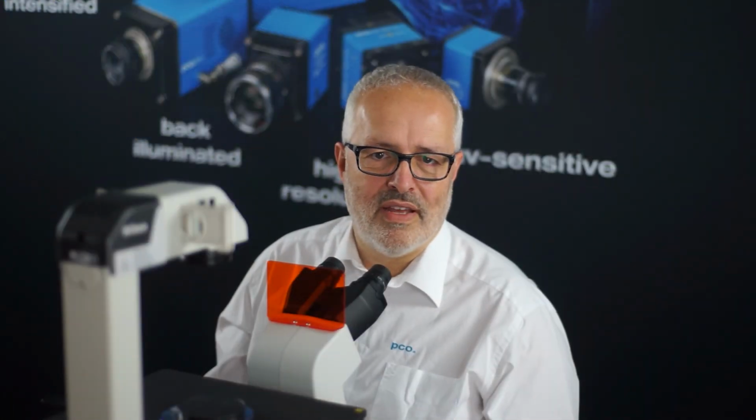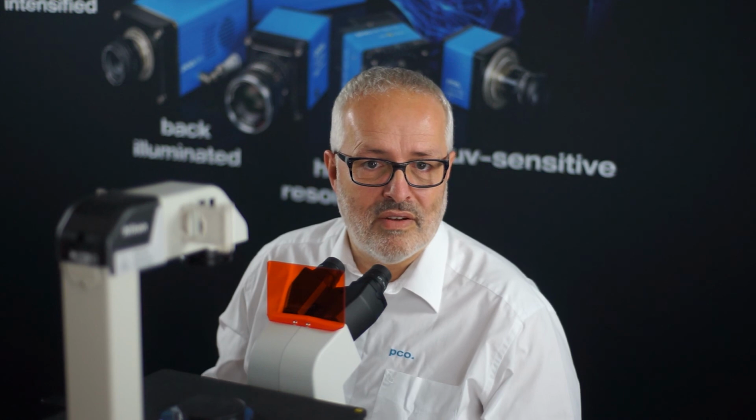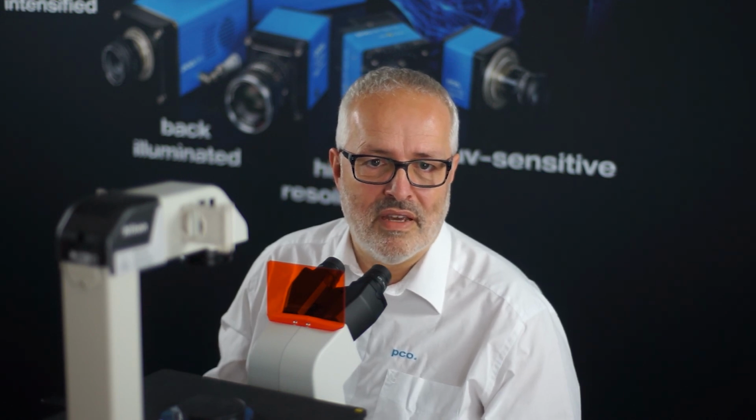We've come to the end of the hands-on session. Hopefully you could see how relatively easy and simple it is to do FLIM imaging with our PCO FLIM system. And it doesn't matter whether you are going for nanosecond or microsecond lifetimes, it's as easy.